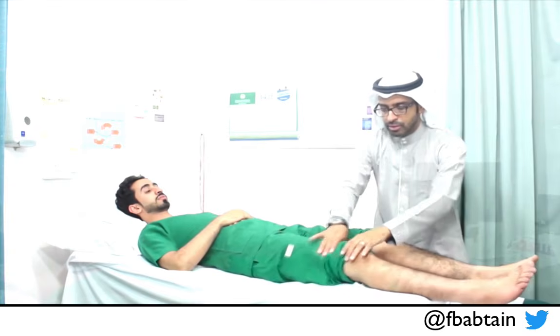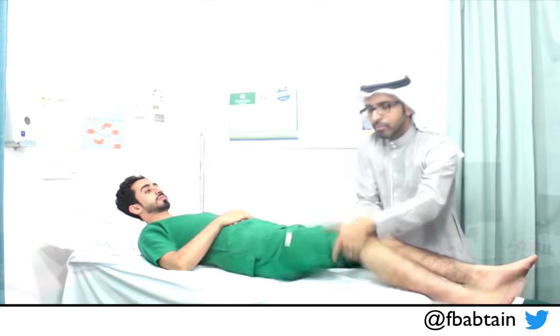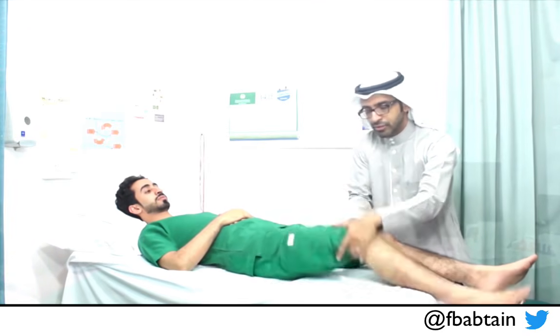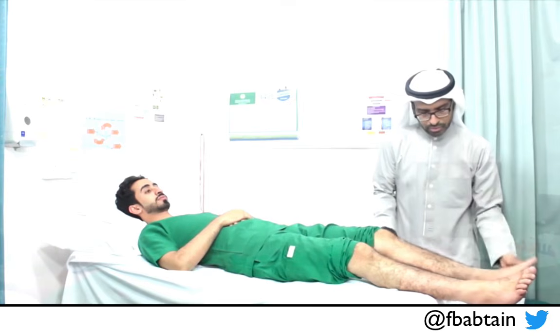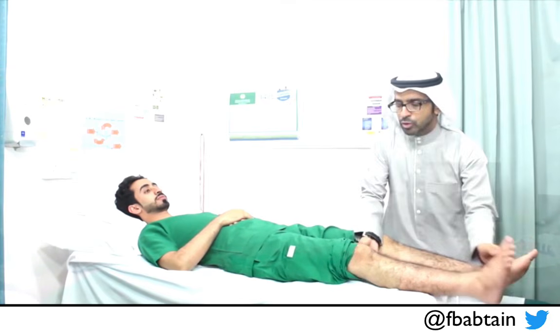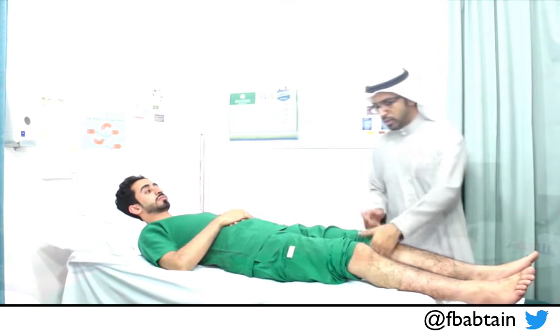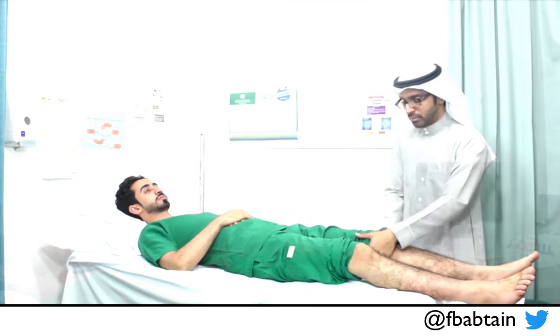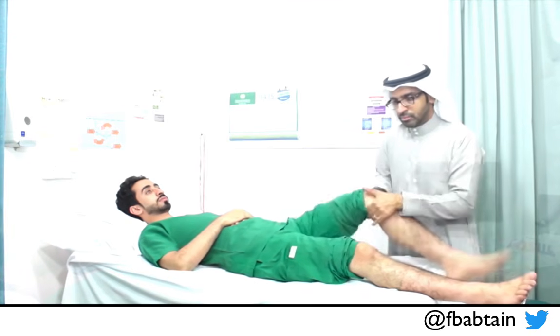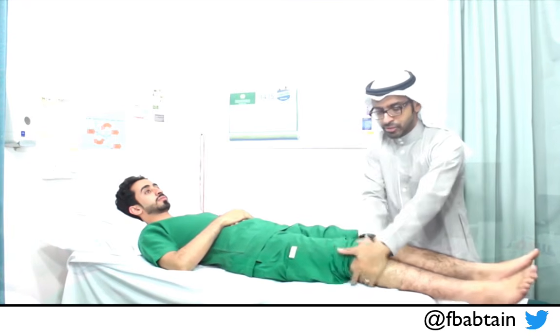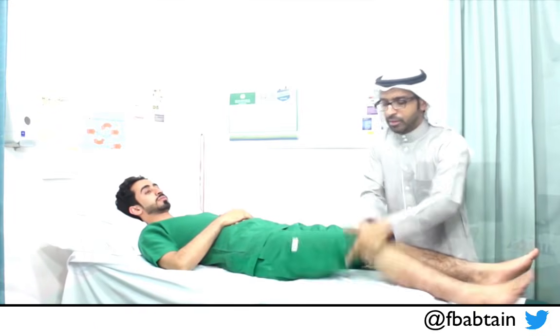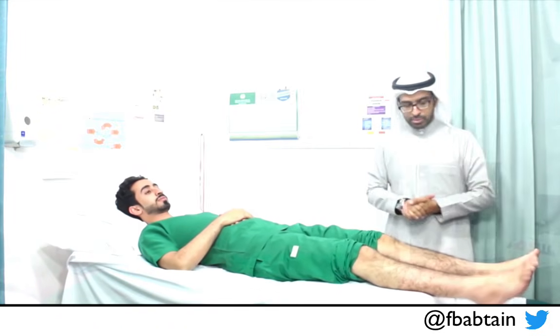This is normal tone. This is also looking for rigidity. There is no rigidity with normal tone. I want to examine now spasticity. Ahmed, relax. There is no spasticity. So normal tone examination, the lower limbs.